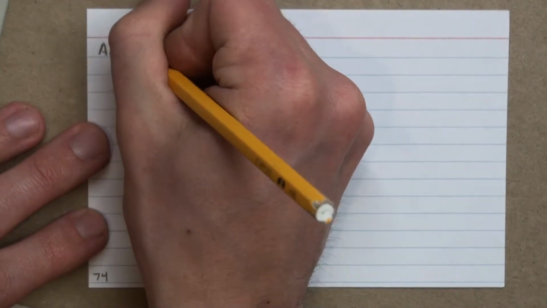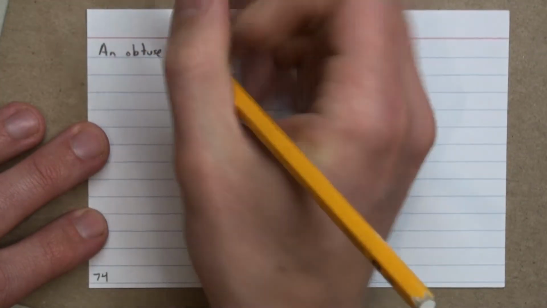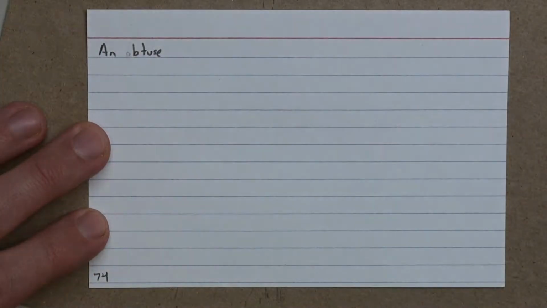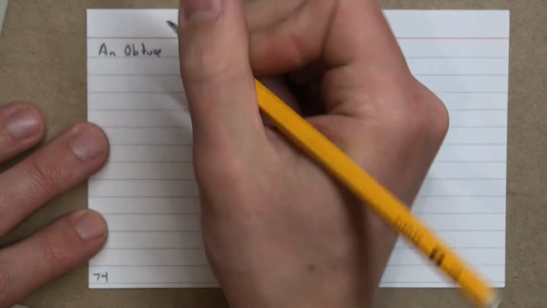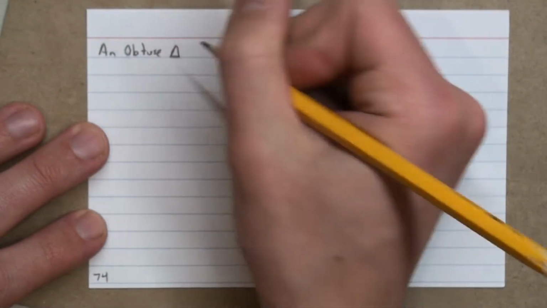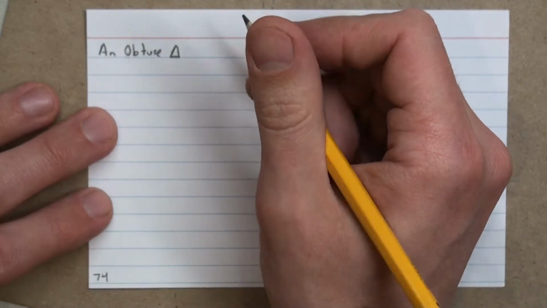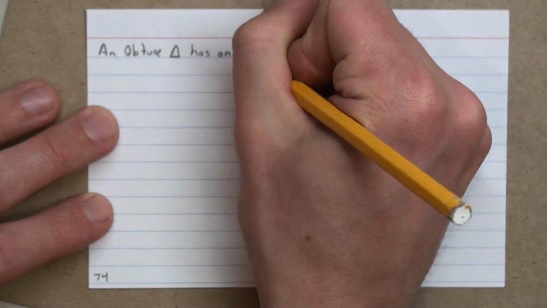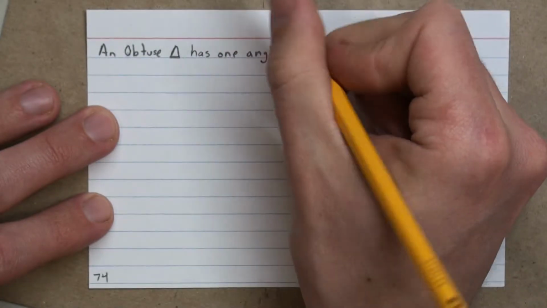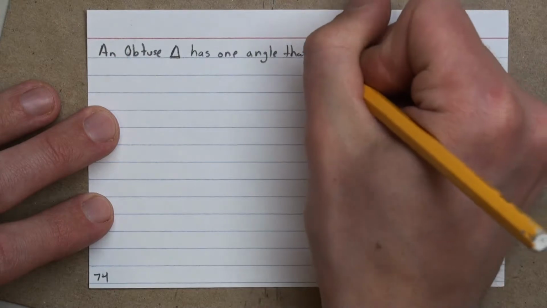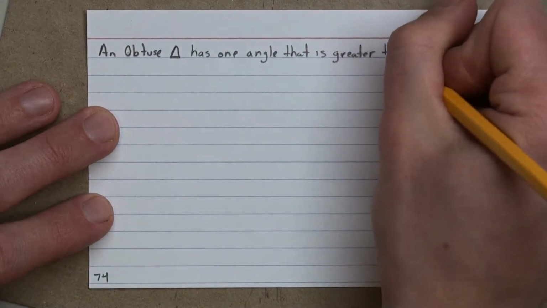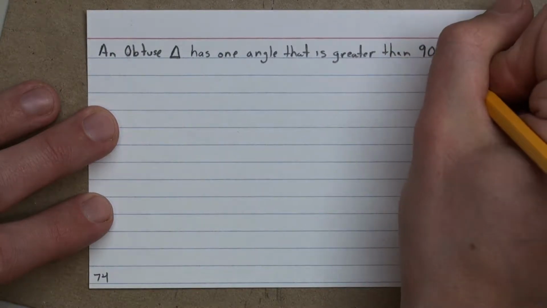An obtuse triangle has one angle that is greater than 90 degrees.